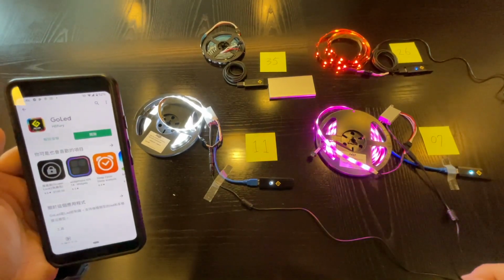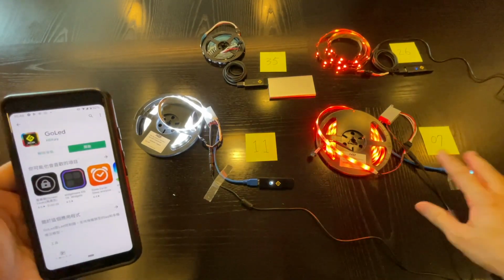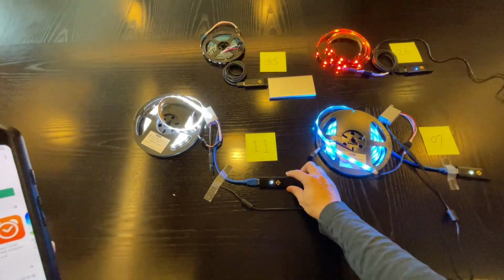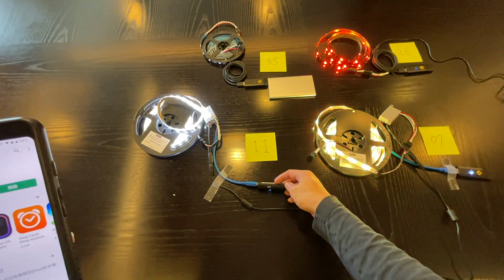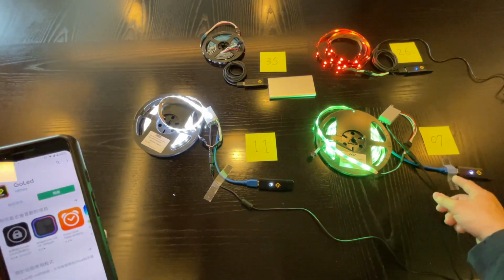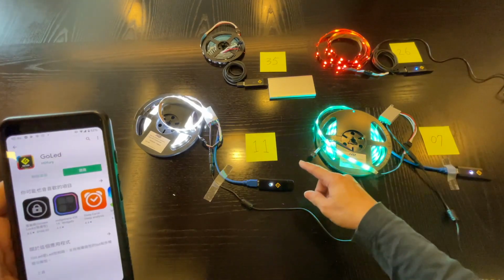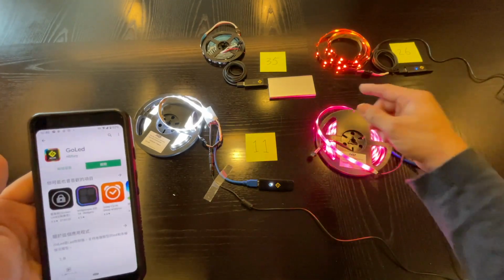our app can control 8 GoLEDs. Right now in our environment, each GoLED has a serial number, so I just wrote down the serial number on each GoLED: 07, 11, 26, and 35.